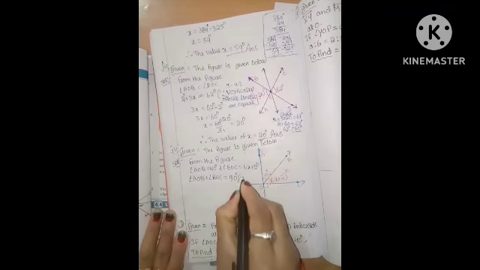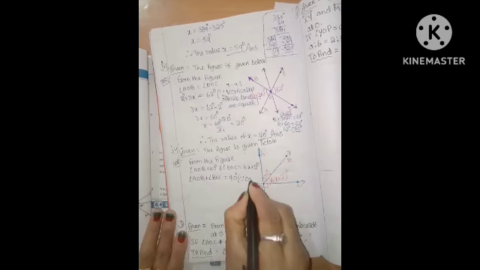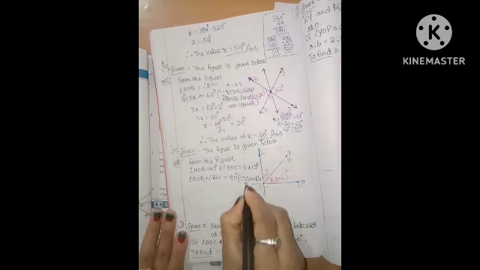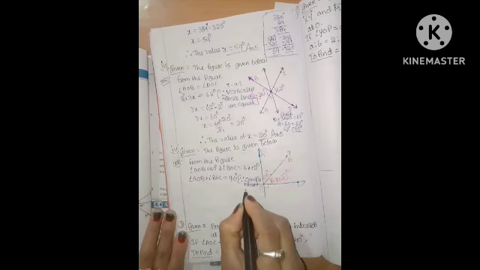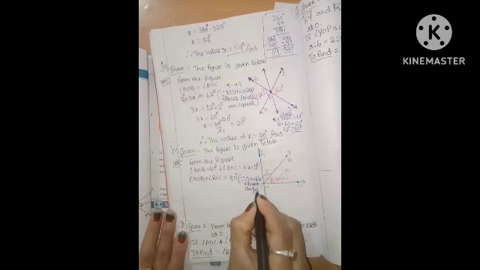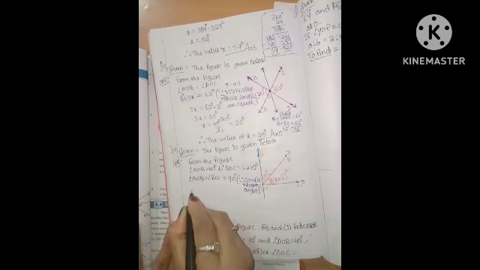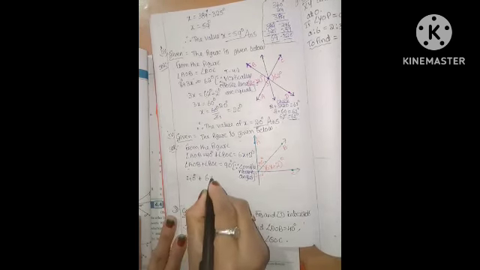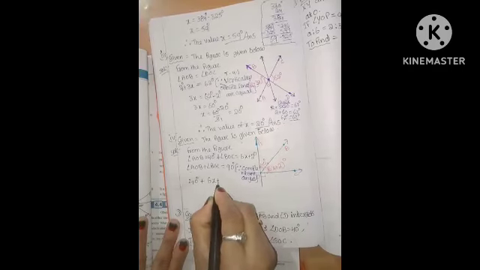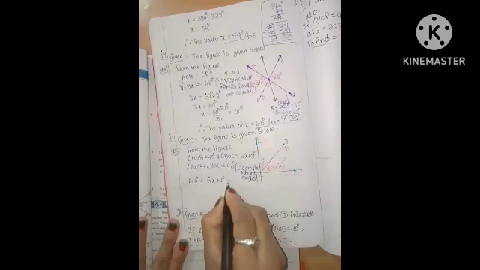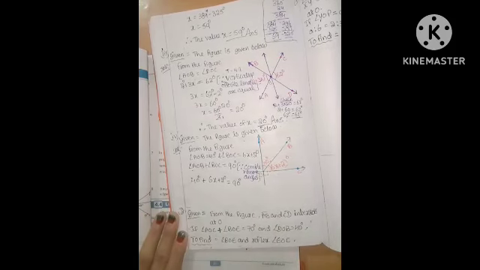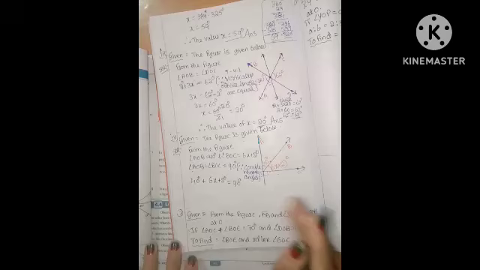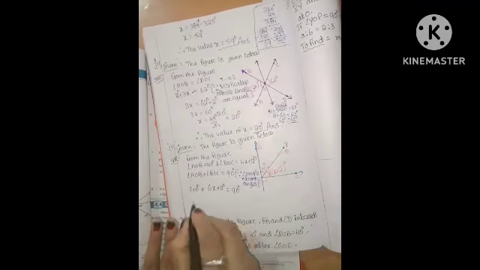So by using complementary angles, what's the angle of AOB? 40 degrees plus angle of BOC, how much angle is given? 6x plus 2 degrees is equal to 90 degrees. Okay. Why is it 90 degrees? Have you understood? Complementary angles only.